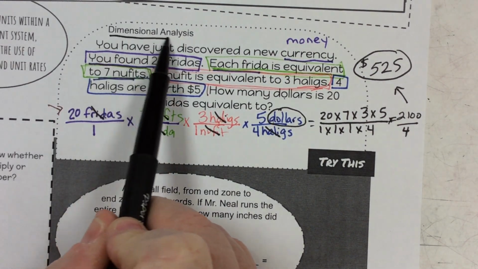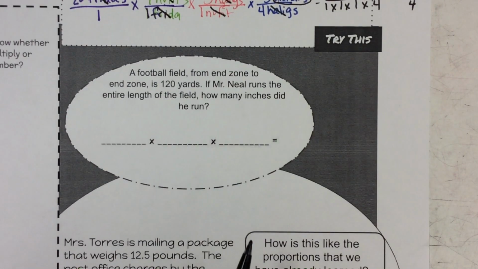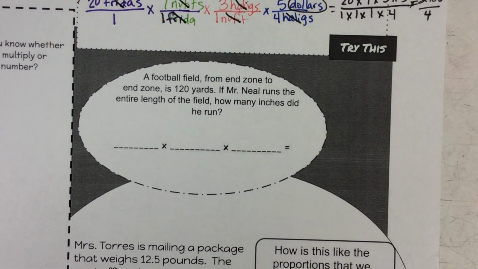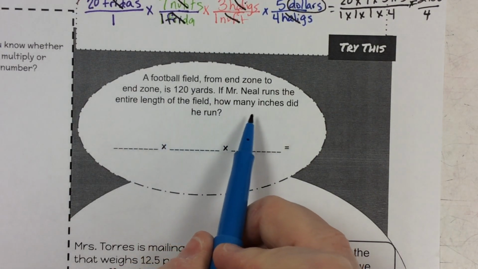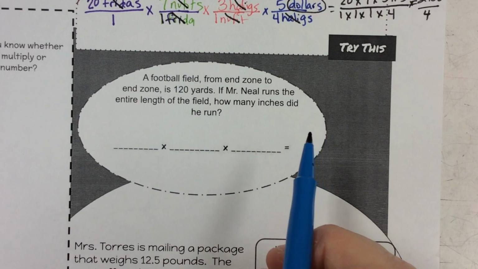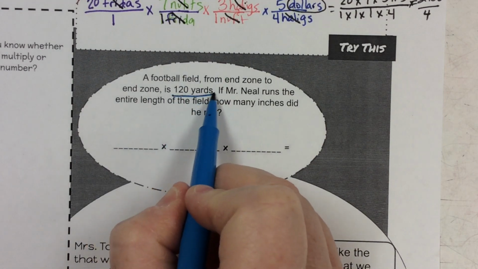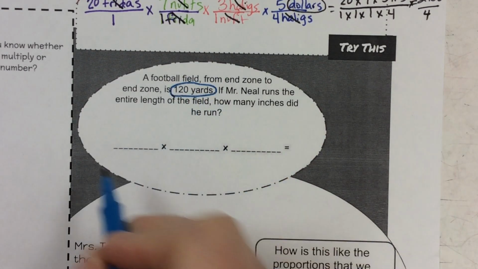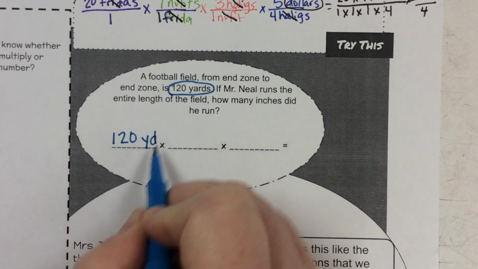This strategy is called dimensional analysis, and it works great when you have multiple steps to get from one thing to another. Okay, we're going to try one of those right here. Here's a football field from end zone to end zone. Now, yes, your playing field is 100 yards, but from the end zone to the end zone, it's 120 yards. So when you are trying to figure out how many inches, we start with 120 yards and put it over 1. I'm going to abbreviate yards and put it over 1.